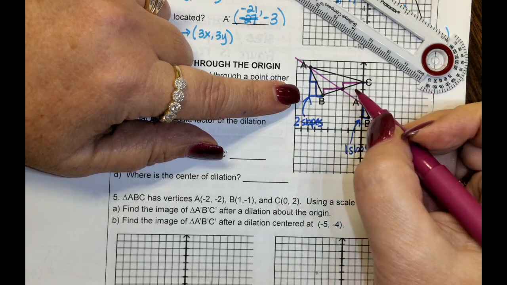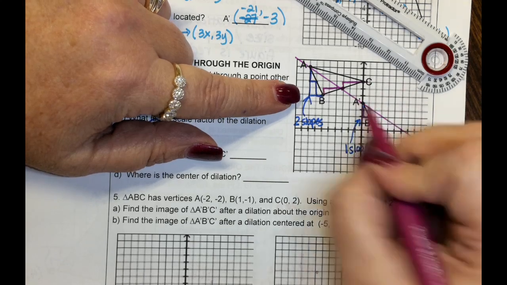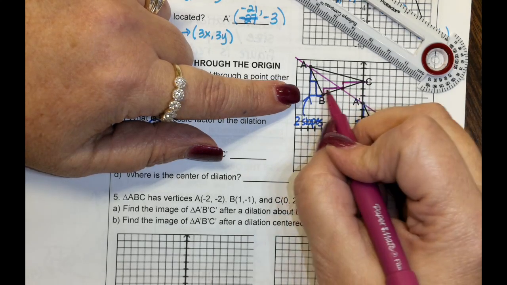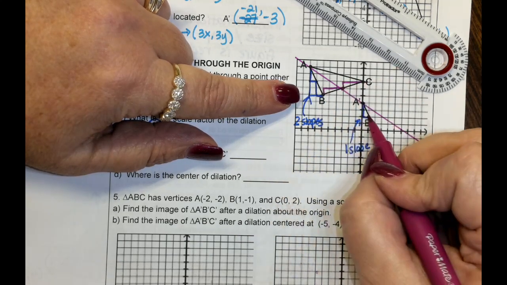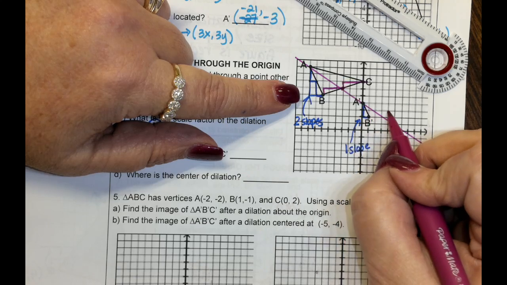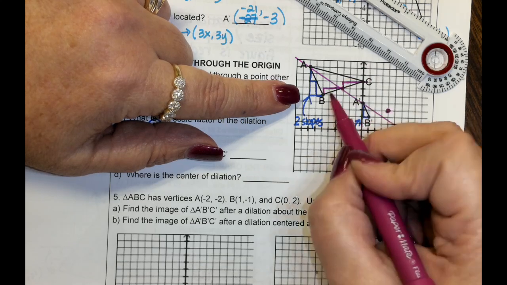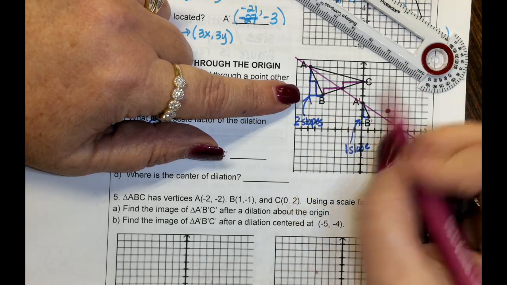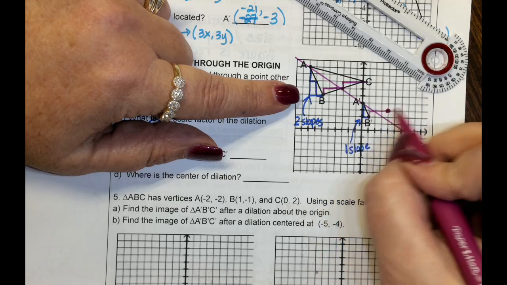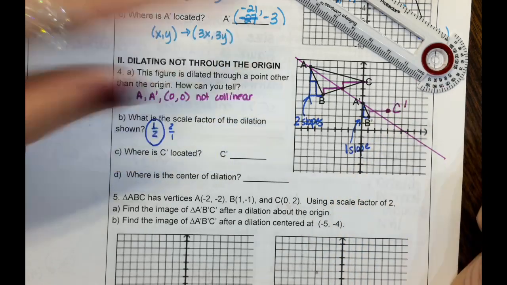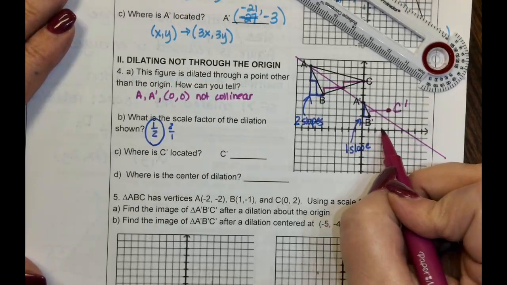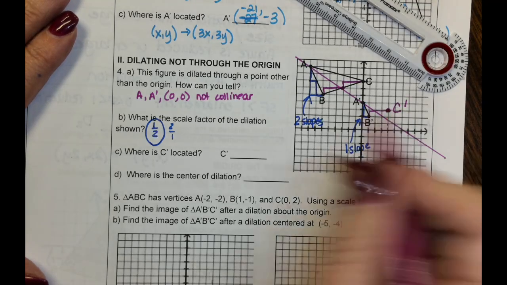Now, whatever we did there, we're going to mimic it down here. From B to C, we went up 1 over 3, up 1 over 3. So from B, we're going to go up 1 over 3, and we're only going to do it one time because it's 2 to 1. So I'm going to do it one time, and that's going to put my C prime right there at 1, 2, 3, 4, 1, 2, 3.